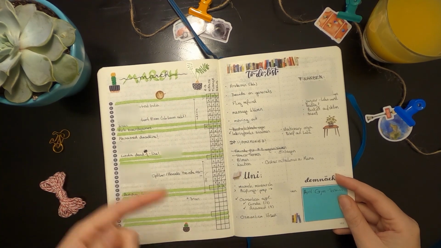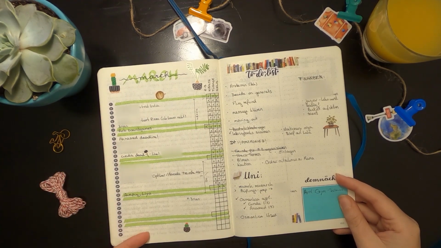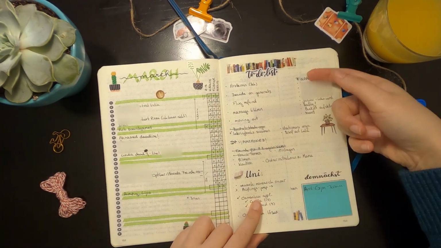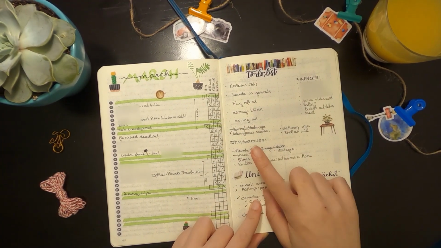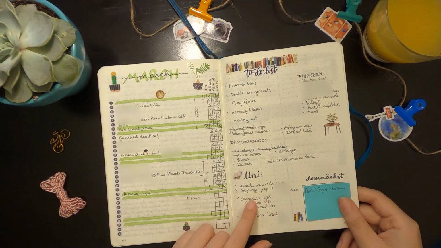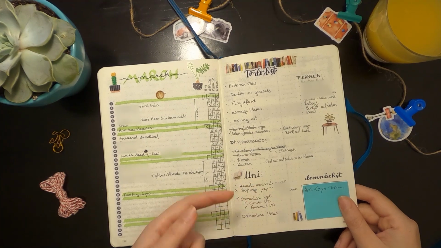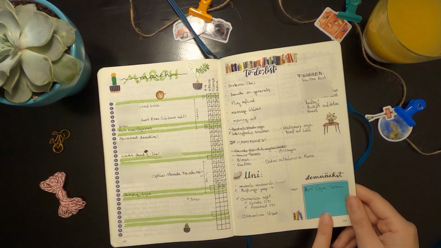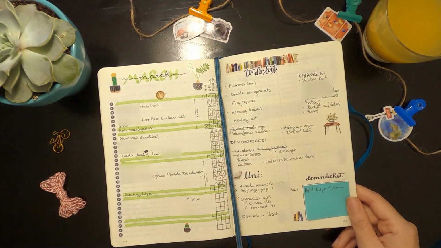So on the left side, I have the trackers and the most important events. And on the right side, I have a monthly to-do list. I have a little section for finances. Then I set up a little section for my Germany trip that has been canceled now. And I have a section for the university stuff. And in the little soon section, I already noted down some things that are important for April.